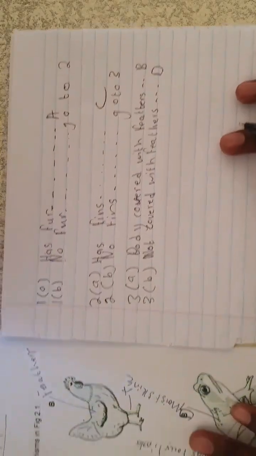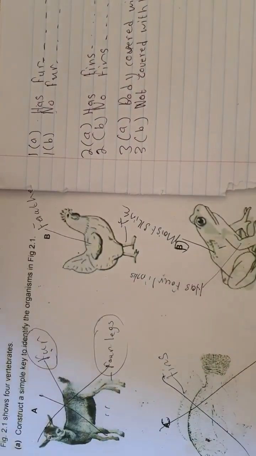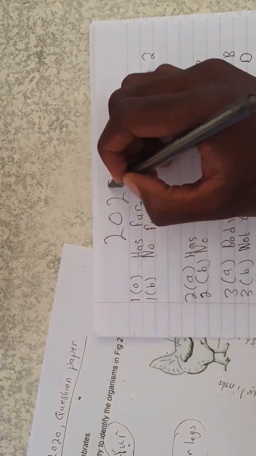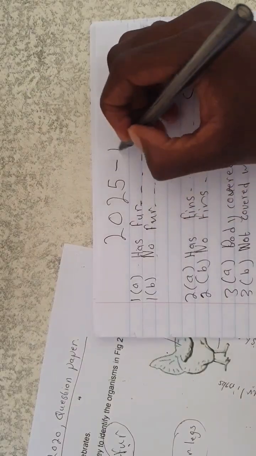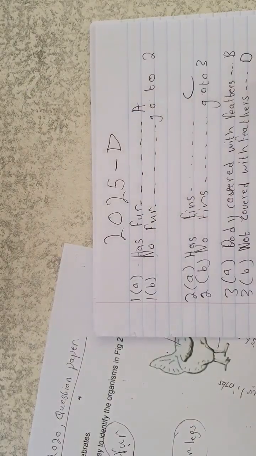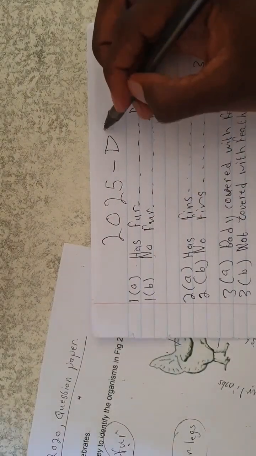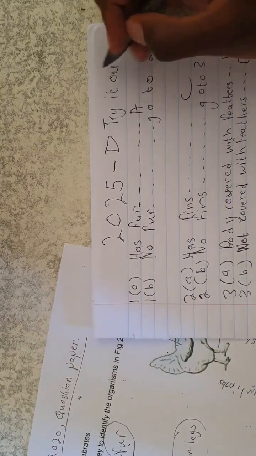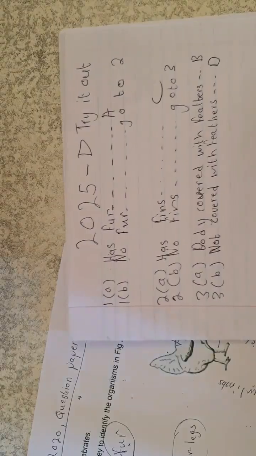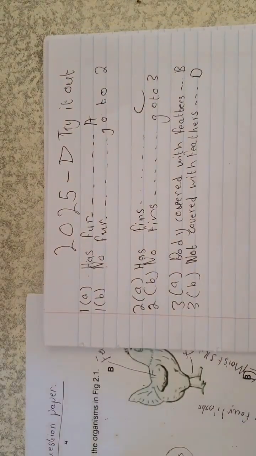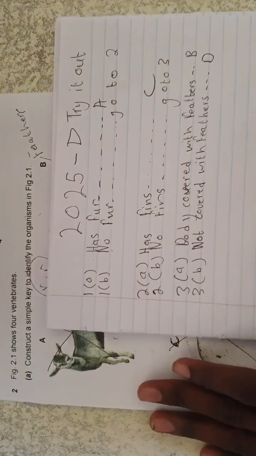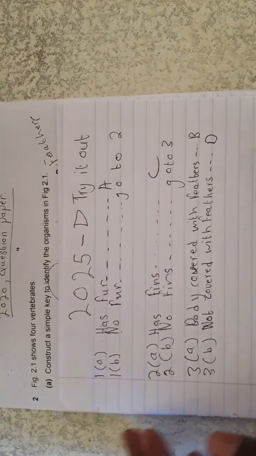So I just wanted to do this one as an example for you guys, and I believe if you look through the question paper that they wrote last year for 2025, they had a question on the dichotomous key. I want you guys to try that one as an activity. Try it out as an activity, and please, if you do not understand something, you have my number. Just text me on the group. I can clarify, make it easier for you guys.